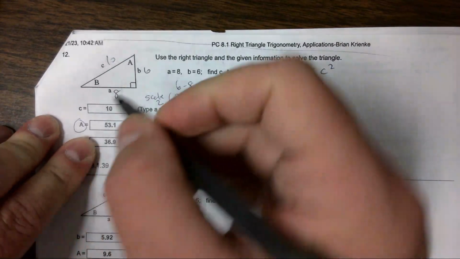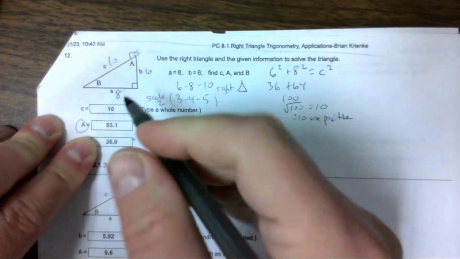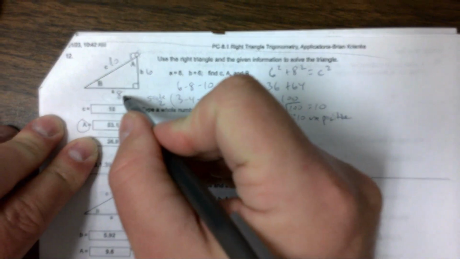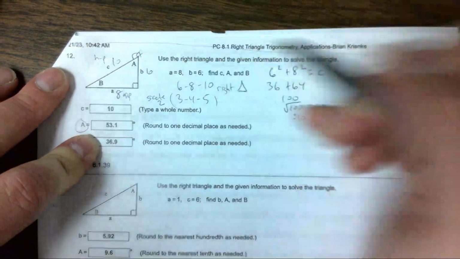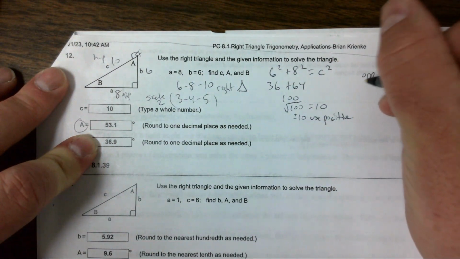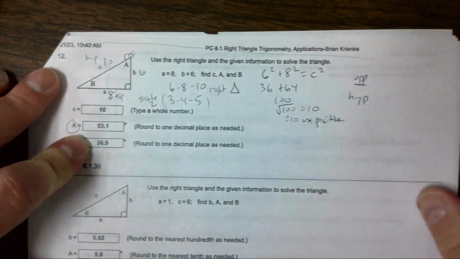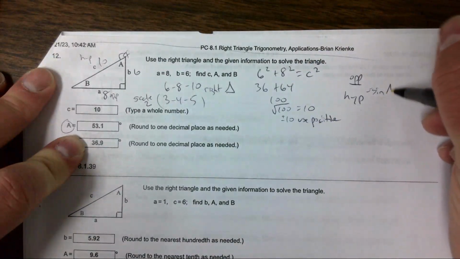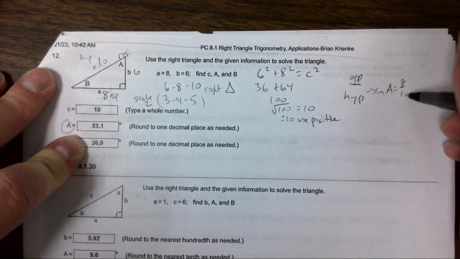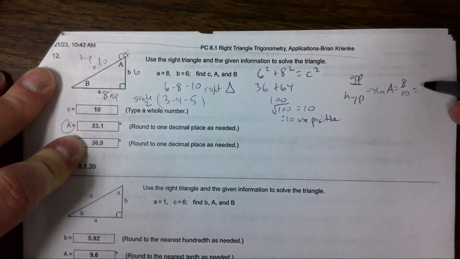So for A, if A is the reference angle, we can say this is the opposite and this is the hypotenuse. So opposite over hypotenuse means sine. So we're going to say sine A equals 8 over 10. Or you could even reduce it to 4/5 if you want.